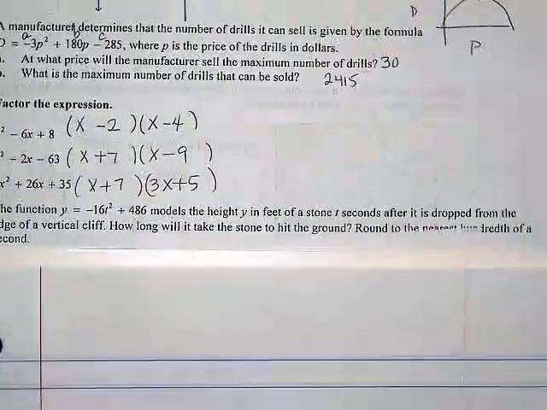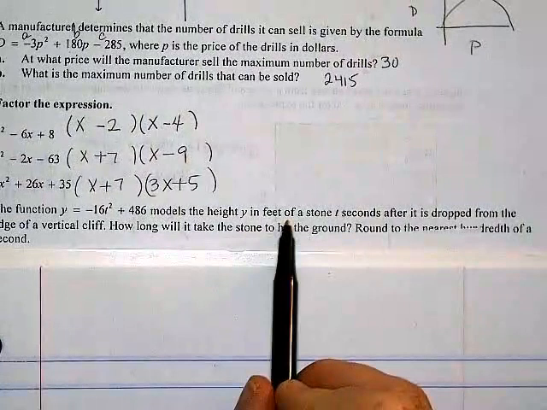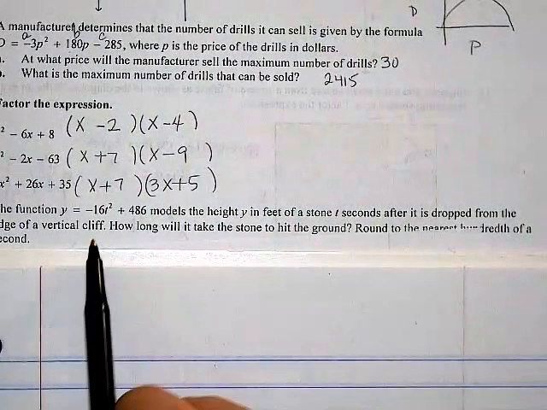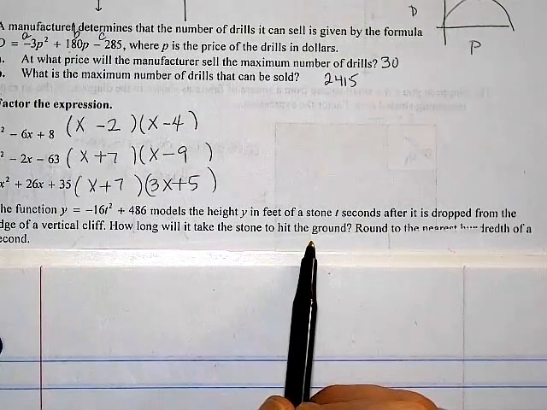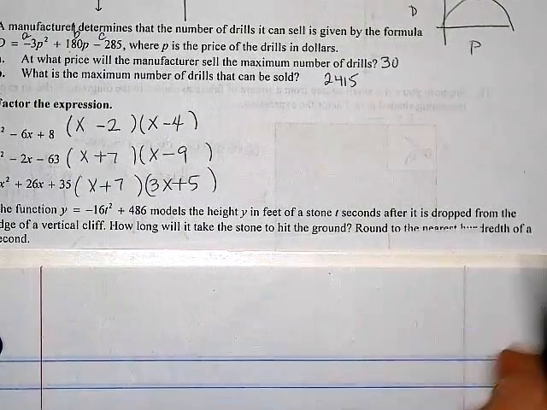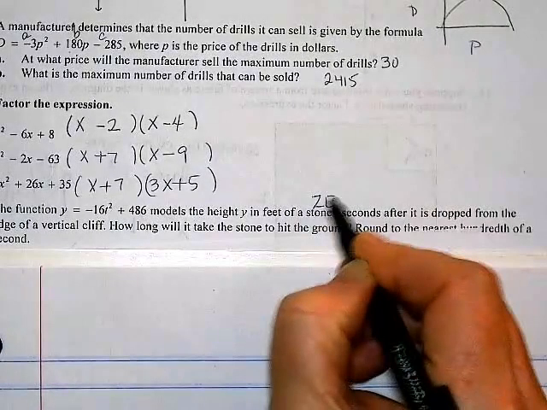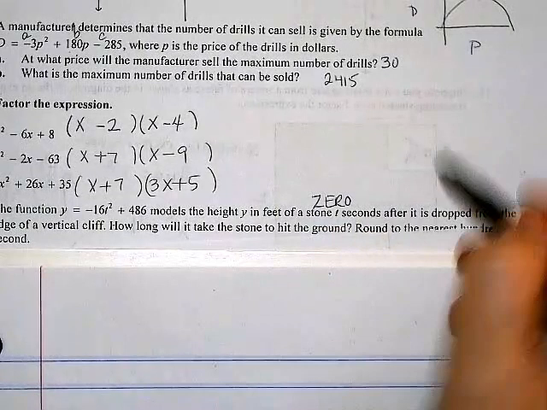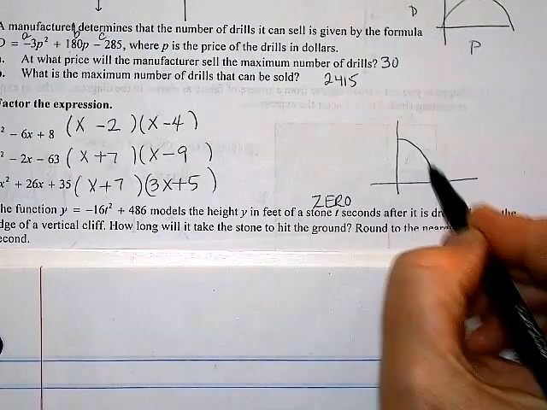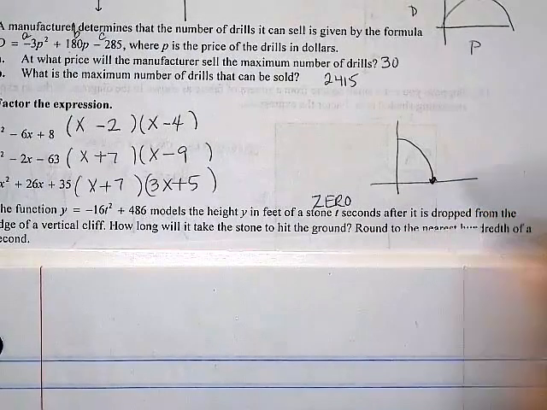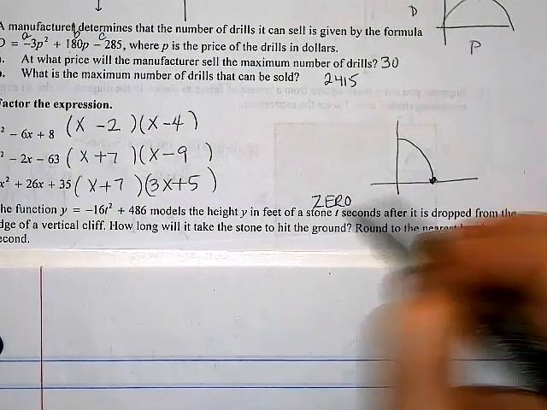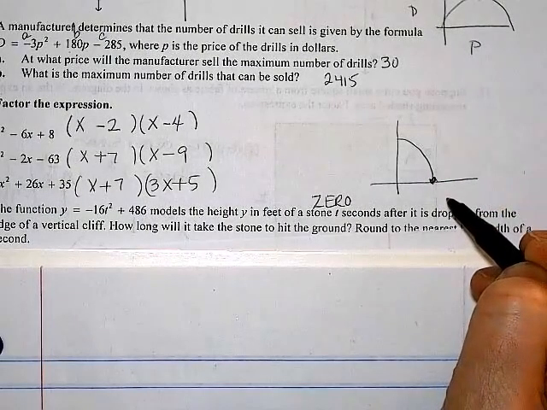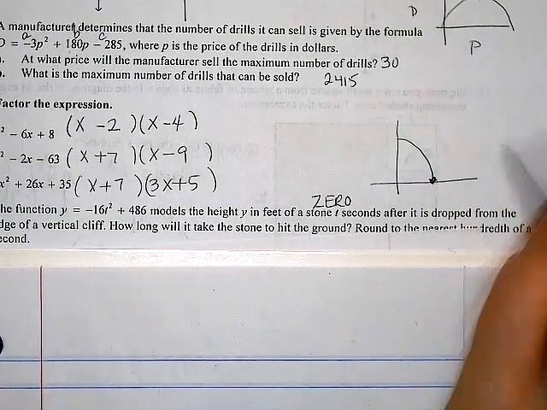7. The function models the height, y, in feet, the stone's thrown after it's dropped from the edge of a vertical cliff. How long will it take to hit the ground? This is not asking for the vertex. What's this asking for? This is asking for a 0. The stone falls to the ground. They want to know when it hits the ground. So they're looking for a 0. To find a 0, use the quadratic formula.